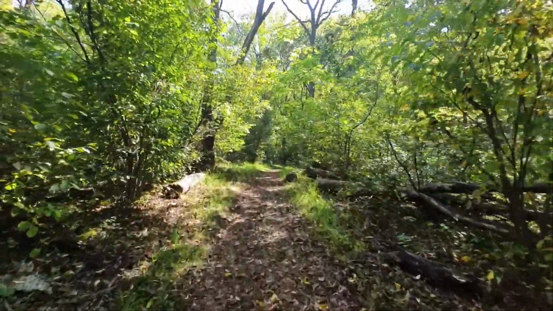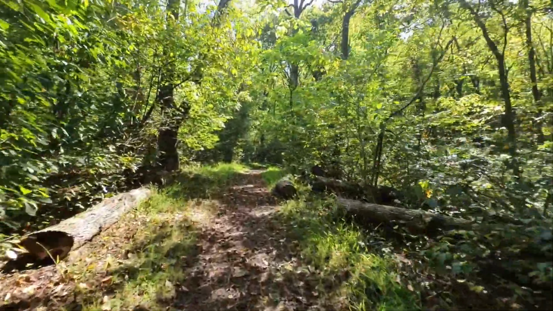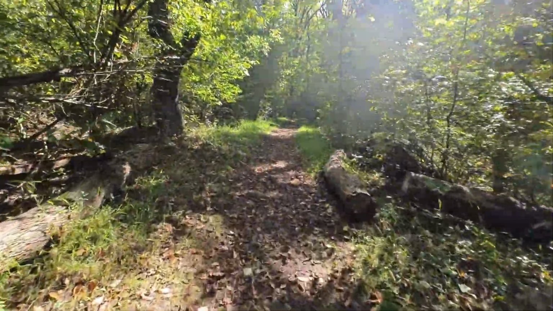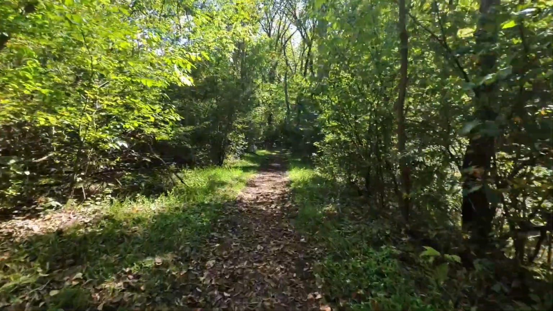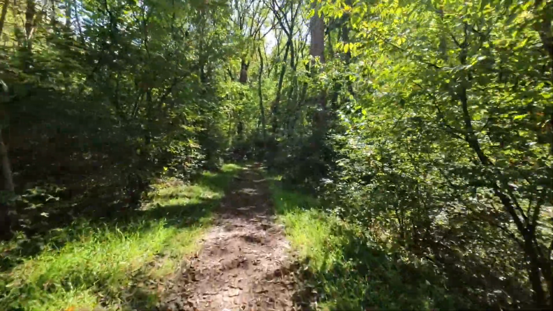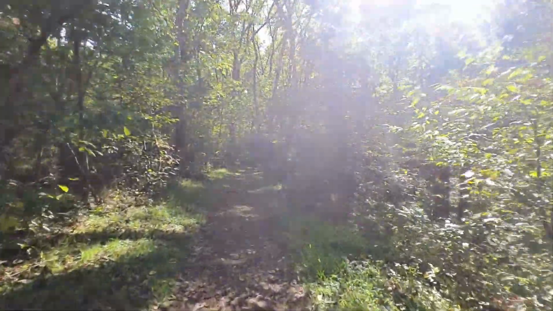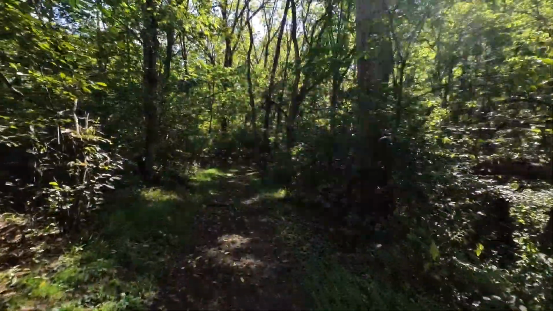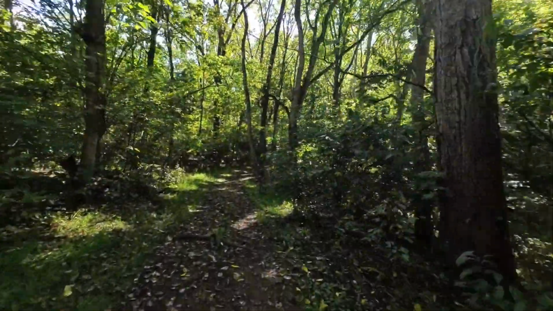It's a nice trail through here, well maintained. Whew, it's a little bit uphill. I'll tell you what the elevation gain is after the hike.